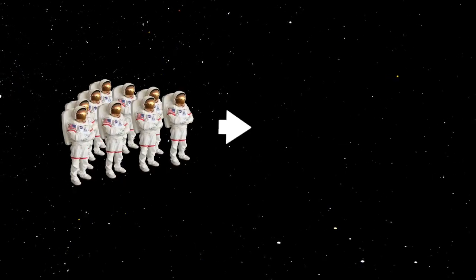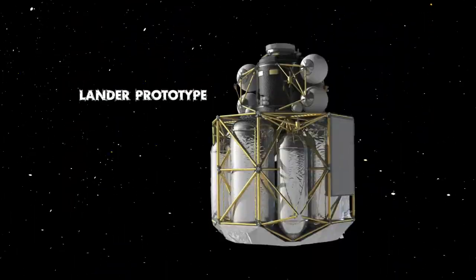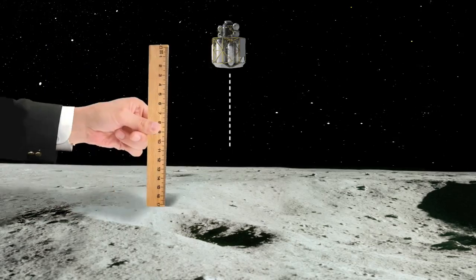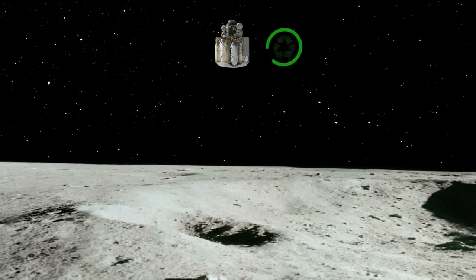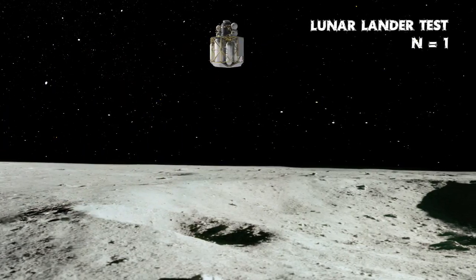We need to land humans on the moon. We have a design for a lunar lander, and it has to land safely from the same height each time. We also have to be able to reuse it. So let's try it out.